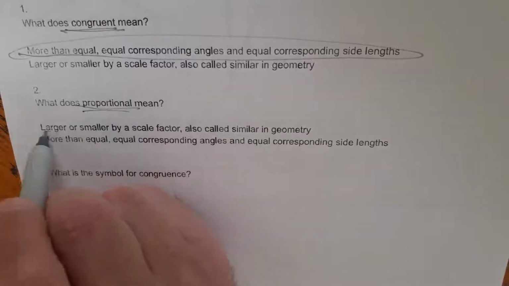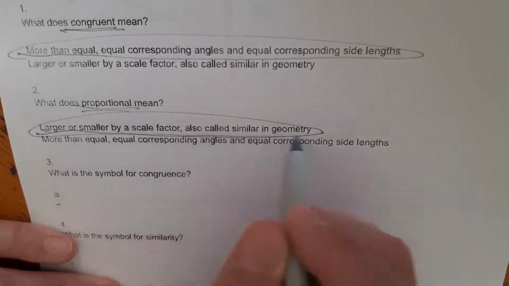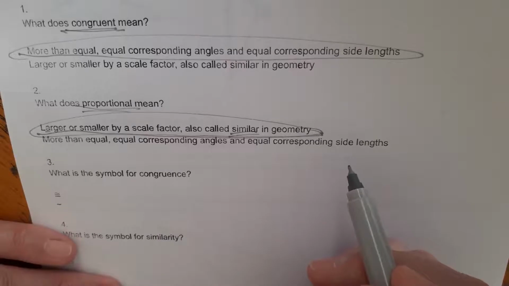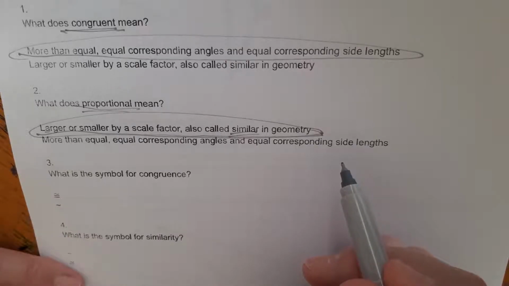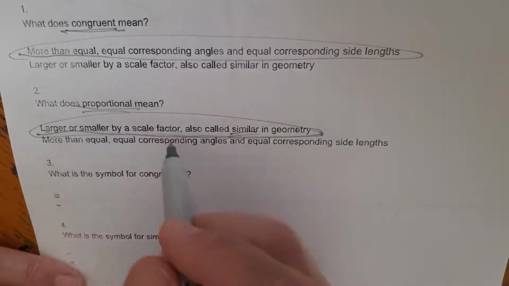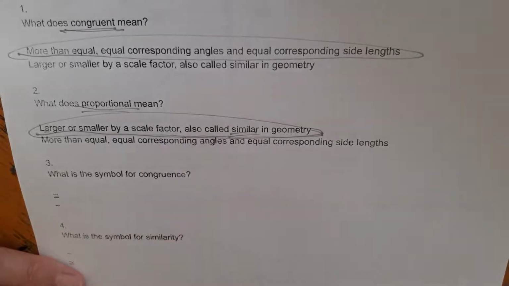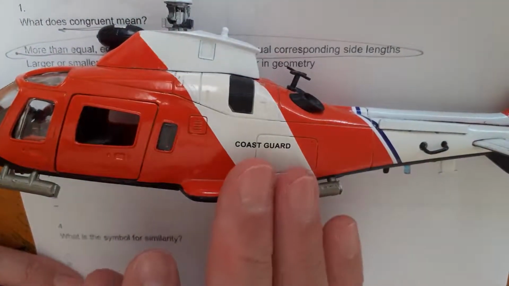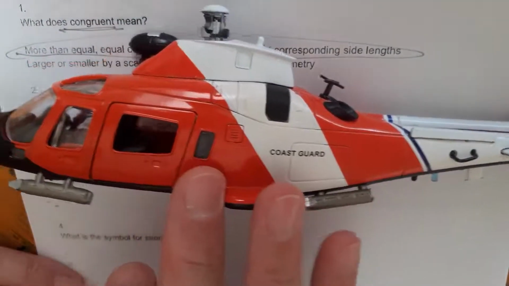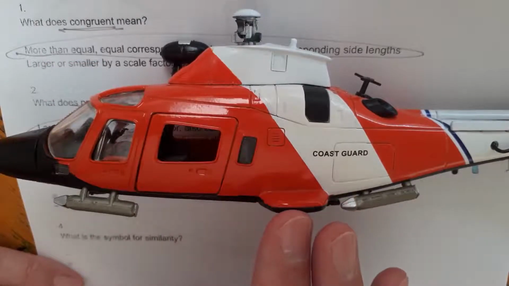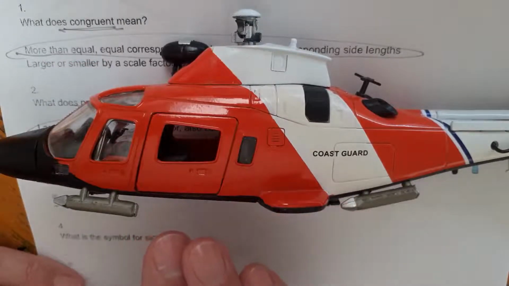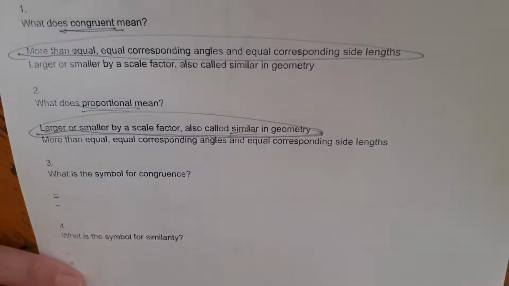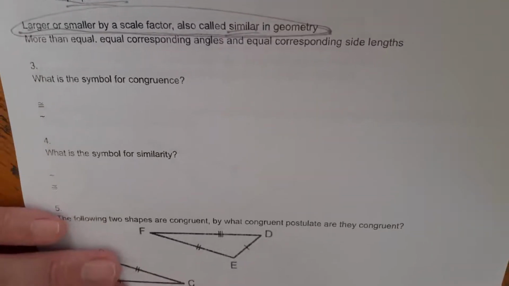What does proportional mean? That means larger or smaller by a scale factor, also called similar in geometry, like our model helicopter. Okay, that would be proportional, and it has a relationship of a scale factor. Remember our helicopter, right? It has a 1/43 scale. So we took every piece of the original, divided it by 43, and then put together this one, and now we have a perfect looking helicopter just like the original, but smaller. 1/43 the original. That's a scale model. That's proportional or similar in geometry.